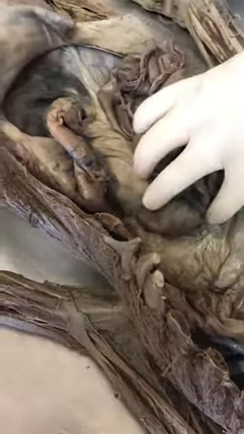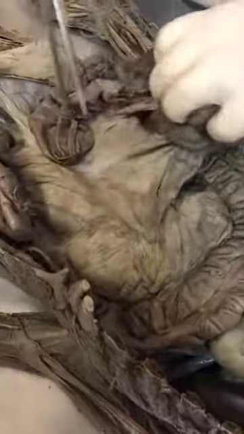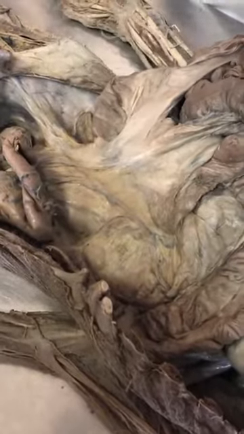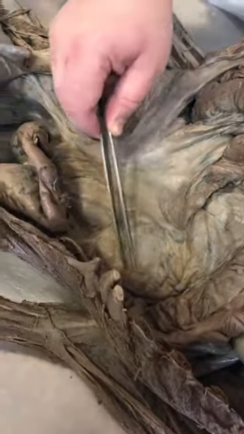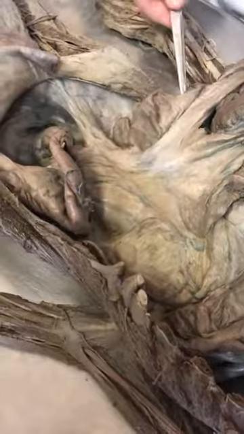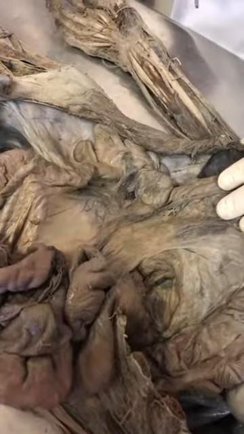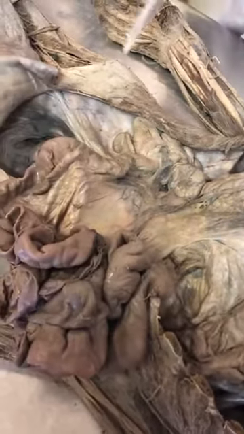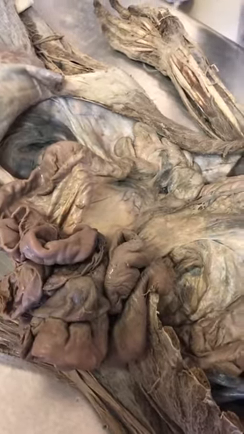Now, the space below the colon, all of this space, is separated with the help of the mesentery into two sinuses. This sinus is the sinus mesentericus sinister, and this sinus is the sinus mesentericus dexter. Clear it is. And here we need to know some pockets or recesses of the peritoneum.